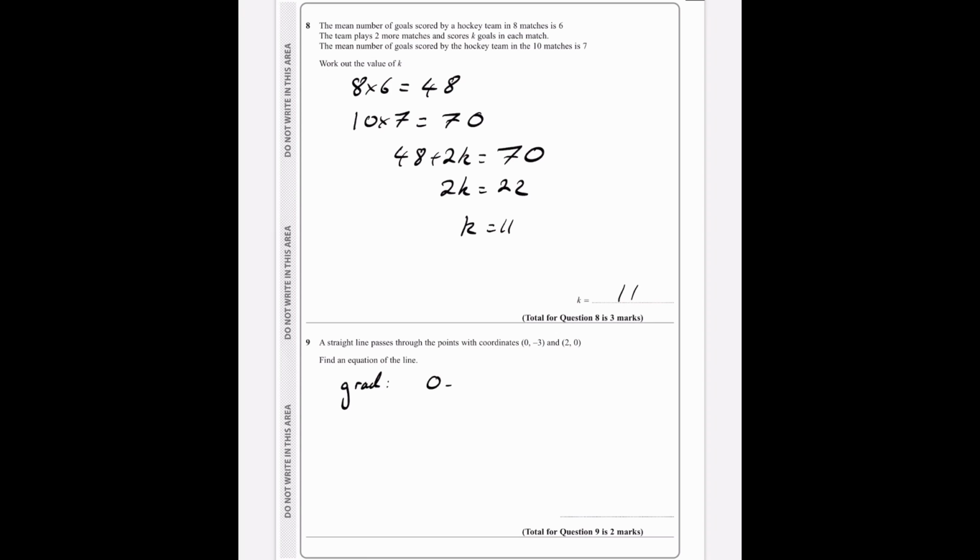Question 9, coordinate geometry. The gradient, we've got y2 minus y1 over x2 minus x1. Comes out as 3 over 2. We can see from the point (0, -3) that the y intercept is minus 3, so the equation of the line is y equals 3 over 2 x minus 3. Any equivalent equation would be fine.